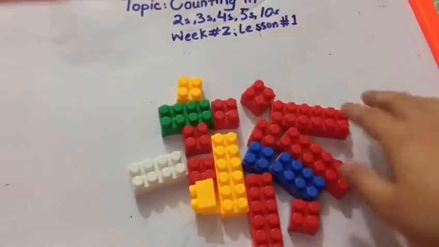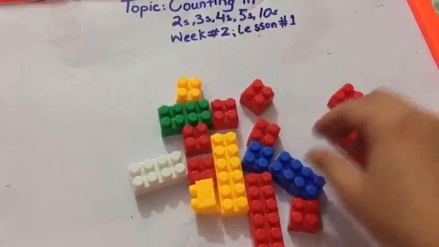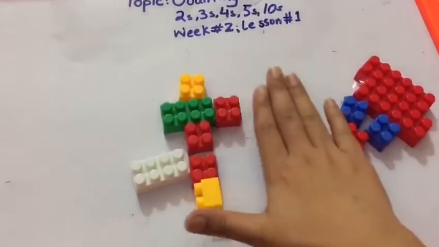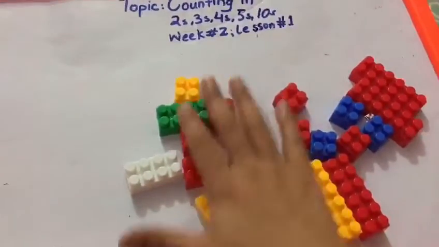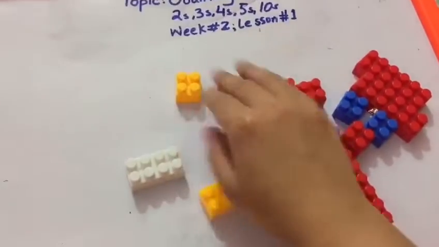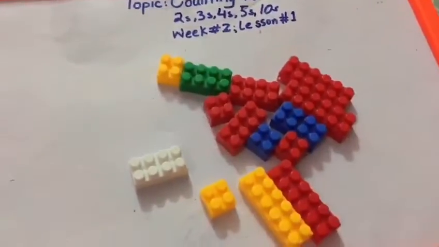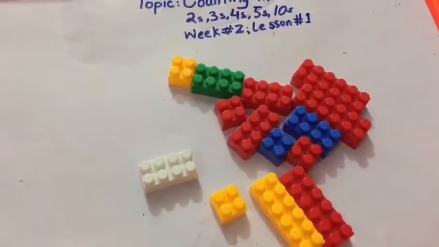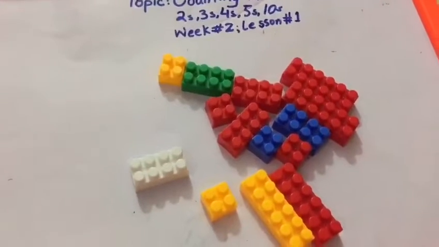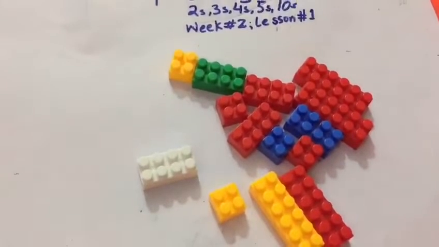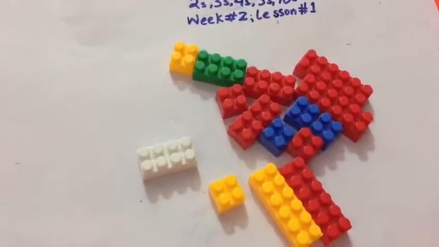Similarly, if I count in 5s, then 5, 10, 15, 16 and 17. So as our number of steps increases or we skip count the number with greater numbers, it will take less time to count the total number of objects.